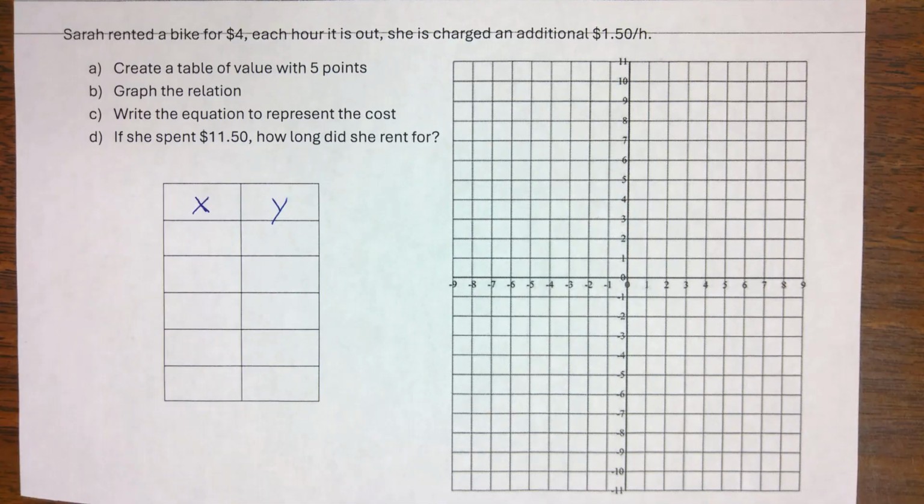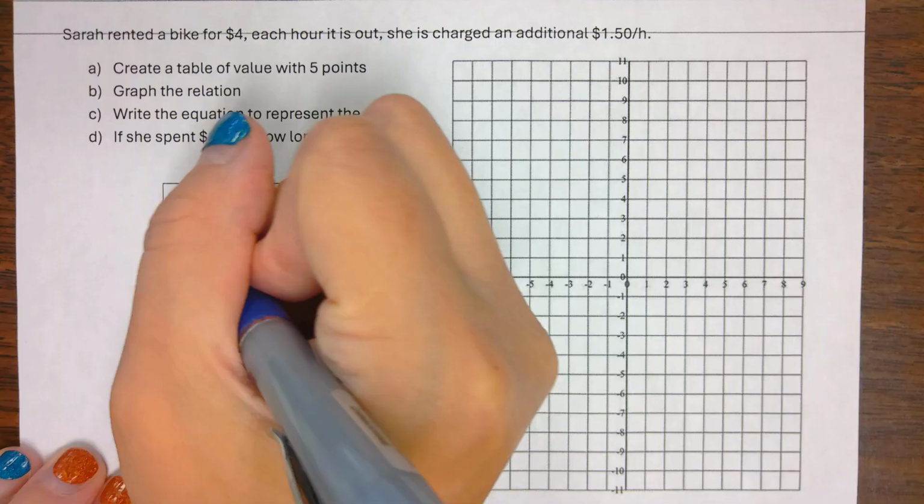So let's say I go into this bike store and I tell that person I want to rent a bike. What is my starting value for X right here? 0, right?